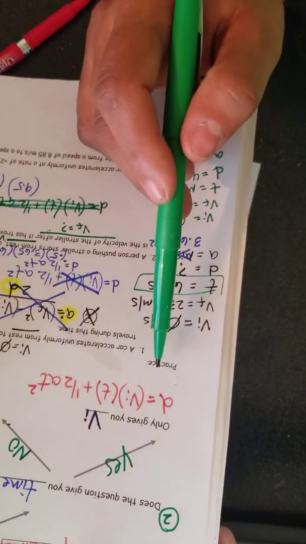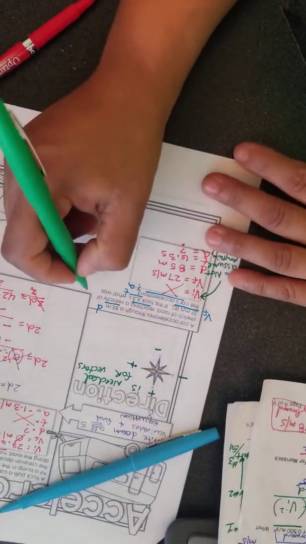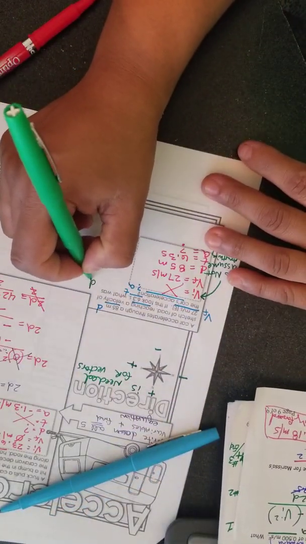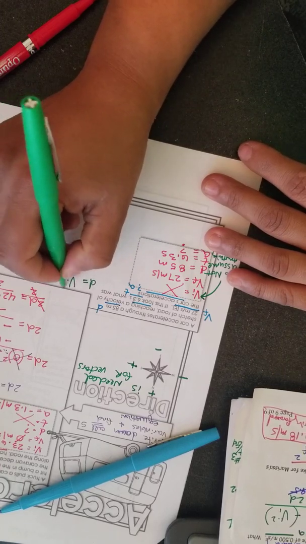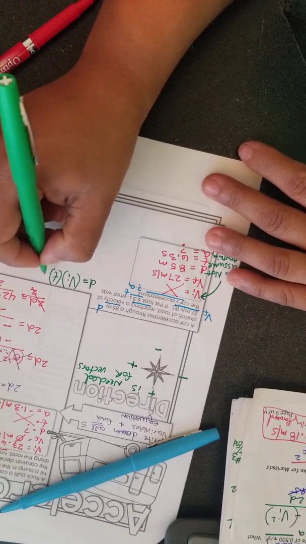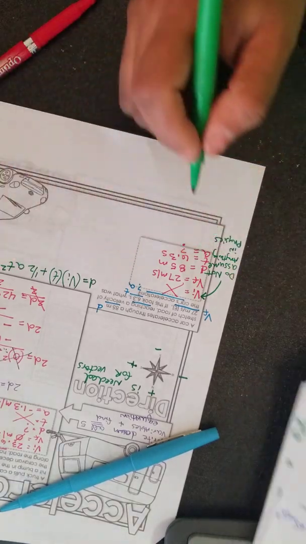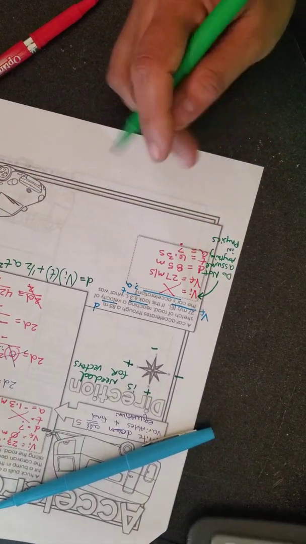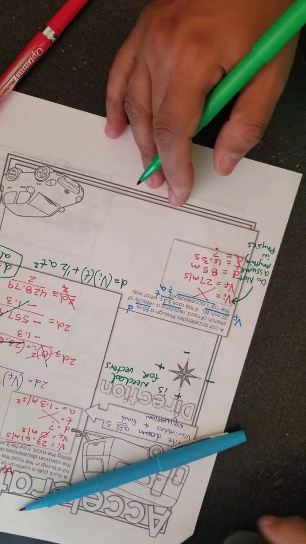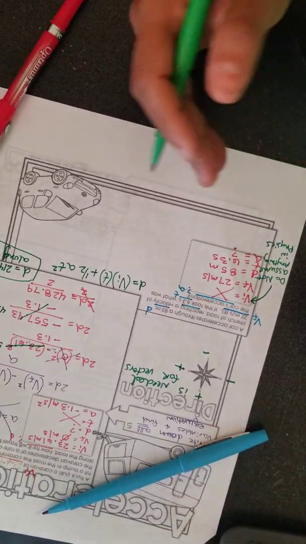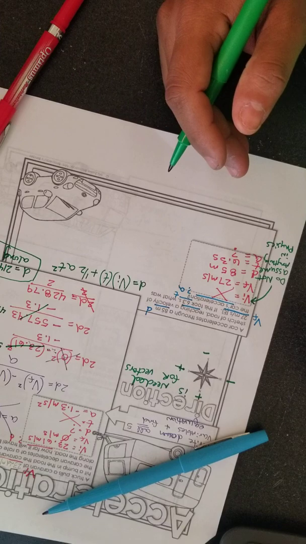So this equation is what I'm going to write down over here. D equals VI multiplied by t plus 1/2 a t squared. There goes my equation. Now remember what I've been doing this whole time. If you do steps like I do, then you should be completely good and on the right track.